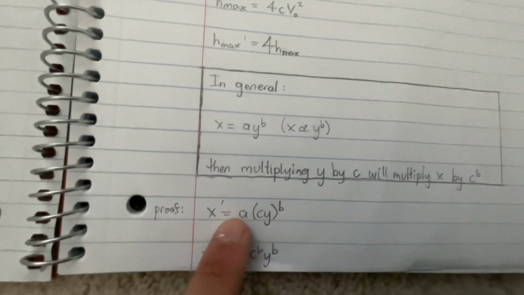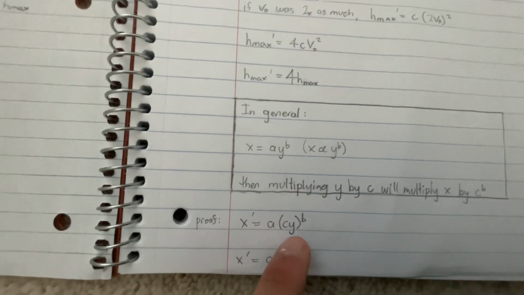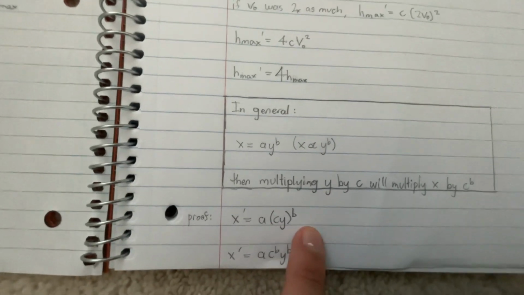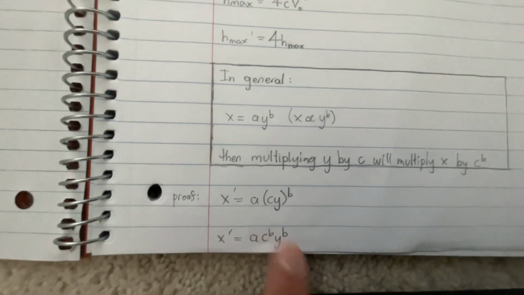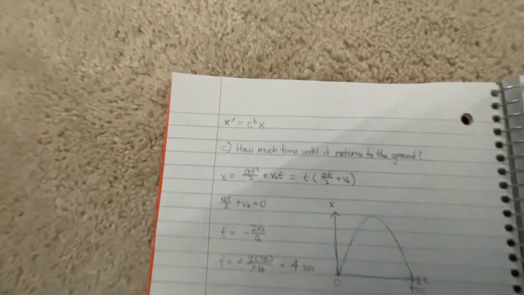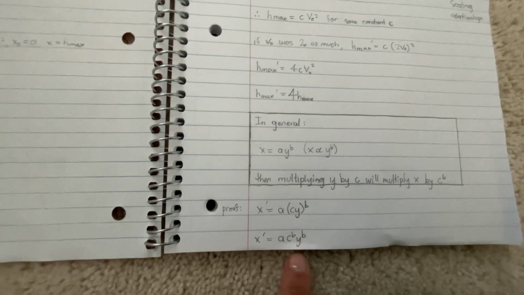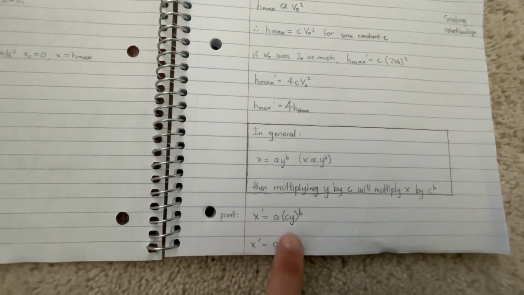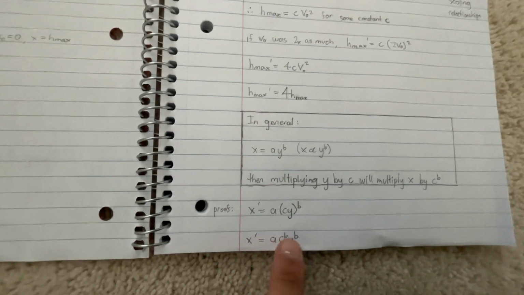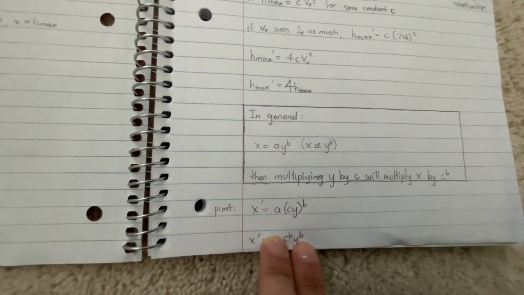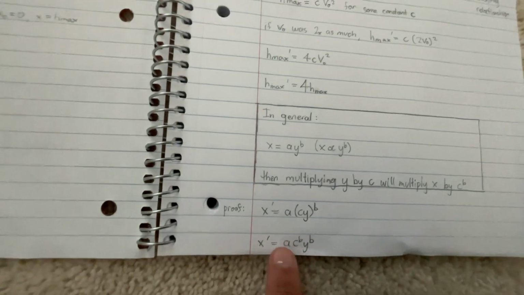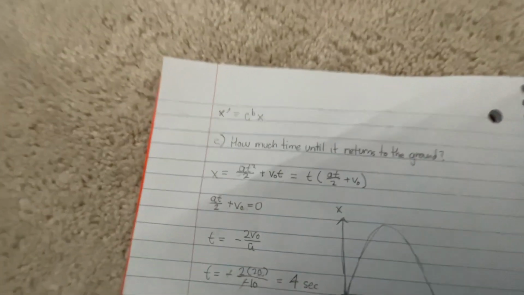So x prime equals a times cy to the b, and then we distribute that. Therefore, x prime equals c to the b times x, because ay to the b is the same as x. If we get rid of these two, then it's just c to the b times x. So that's where it comes from.